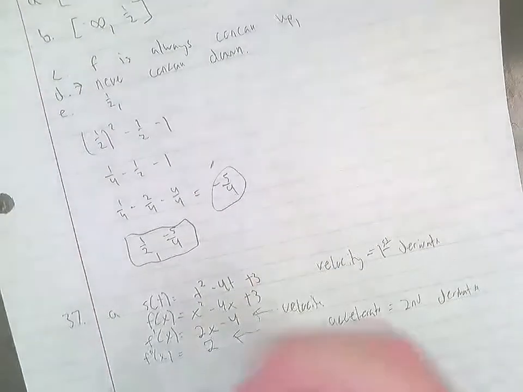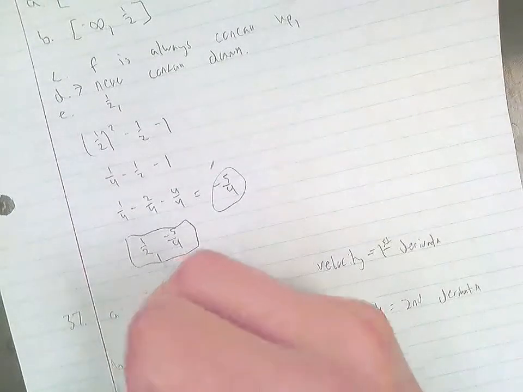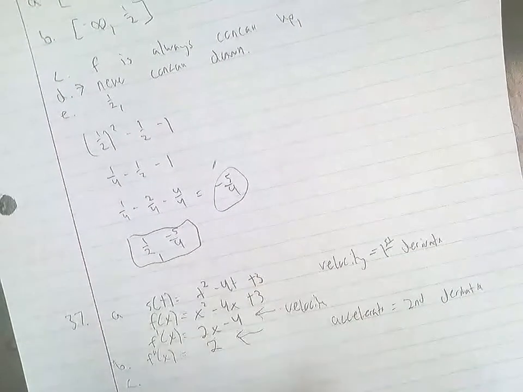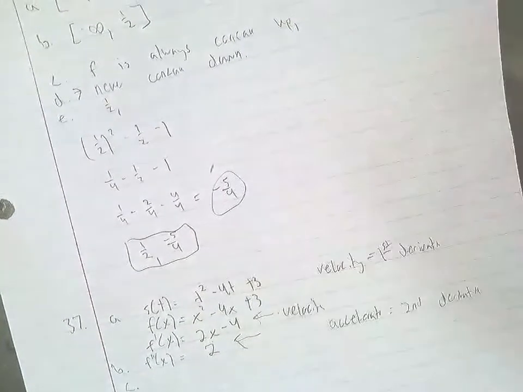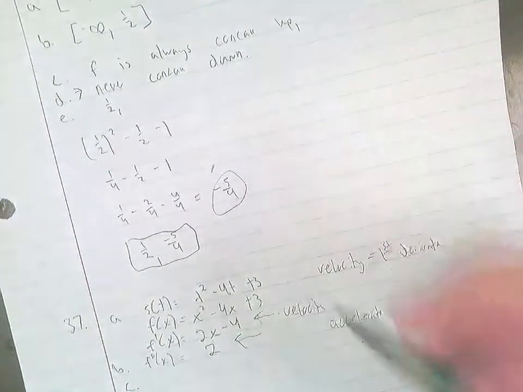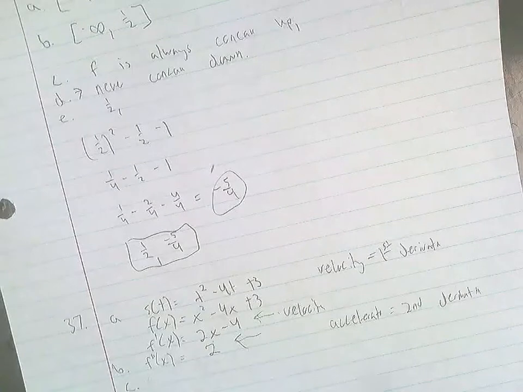Okay, so we did A, B was acceleration, and then C asks, describe the motion of the particle for t is greater than or equal to 0. So we know that it starts out at 3 because the y-intercept is 3, right? And then it moves negative.